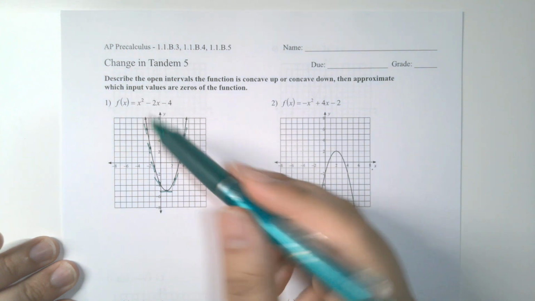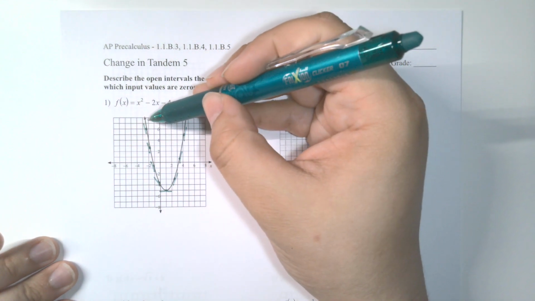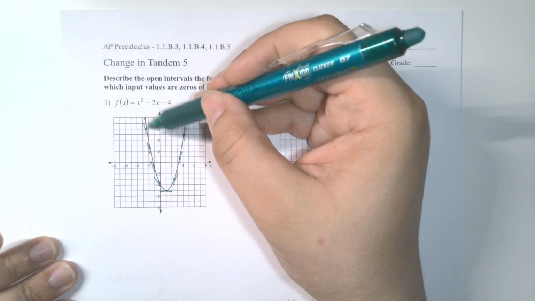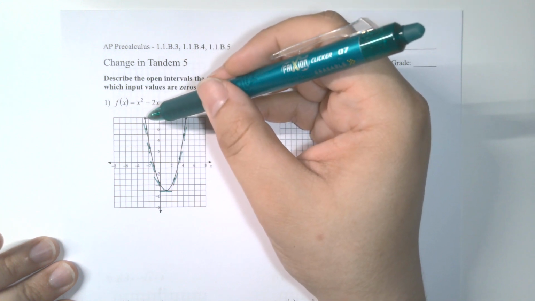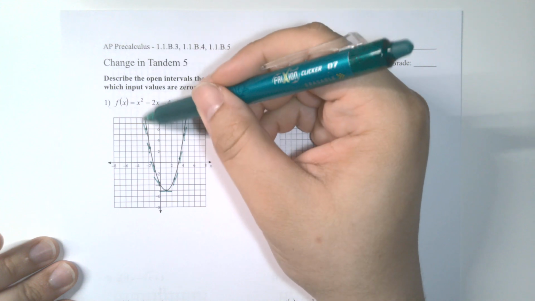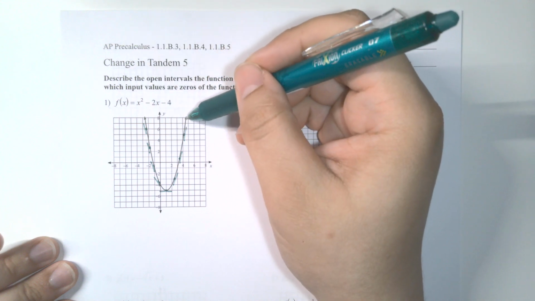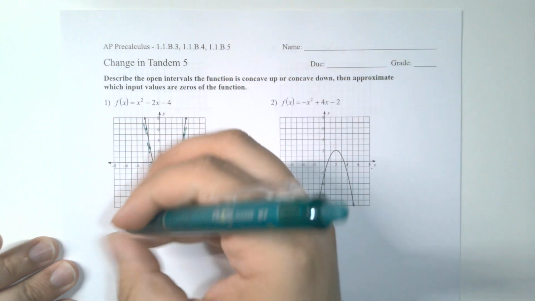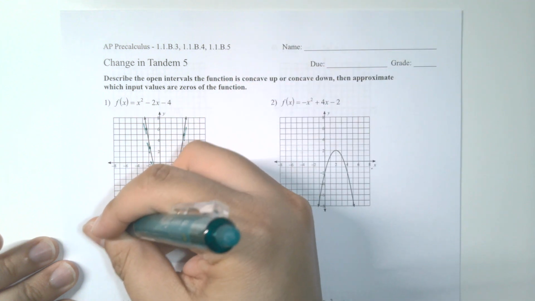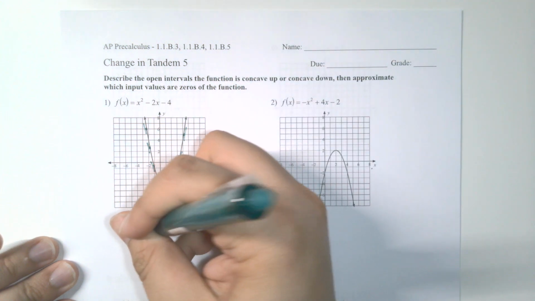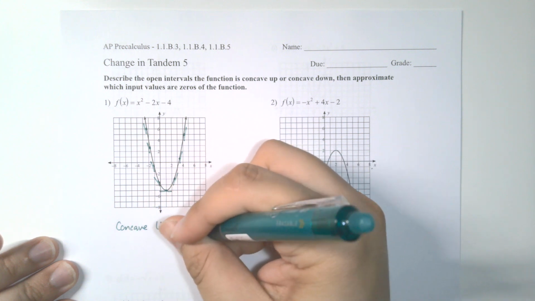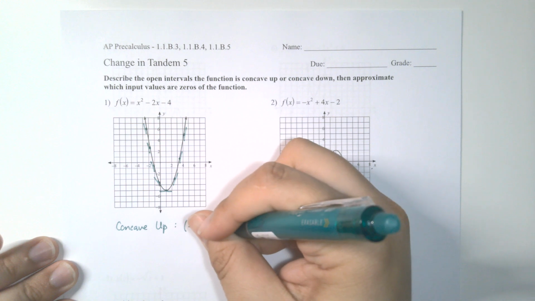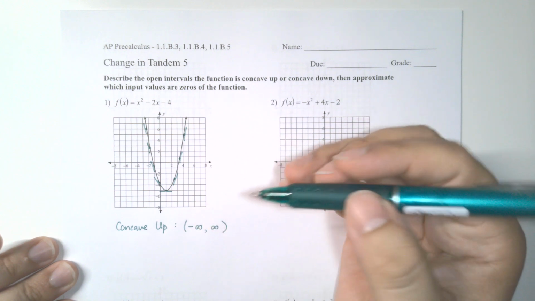Well, it's not a trick question. This function continues to behave the way we see it, where these arrows say they do. So it just keeps on going up and up and up and up. And over here as well, just keeps going. We would say that this is concave up on the interval from -infinity all the way to positive infinity.